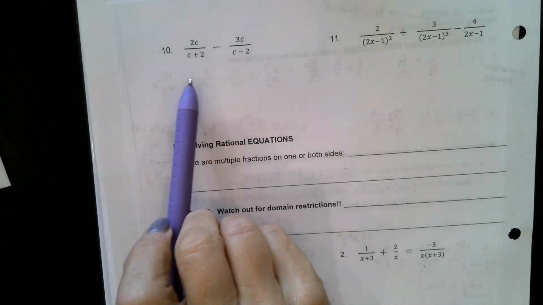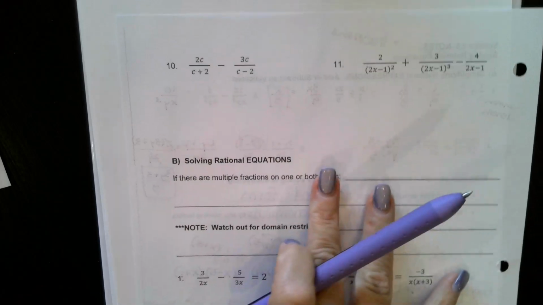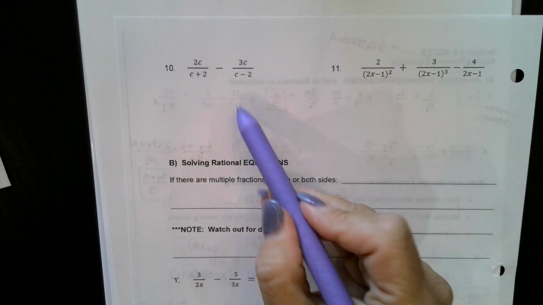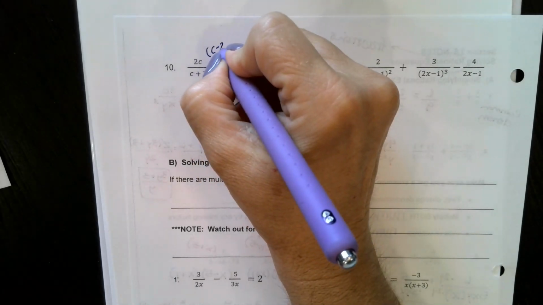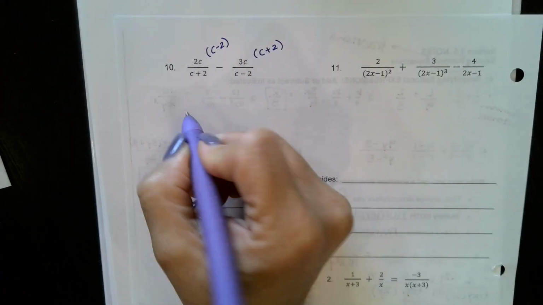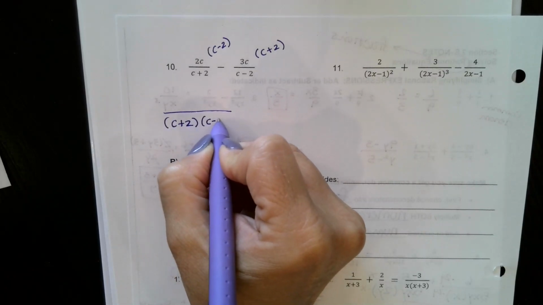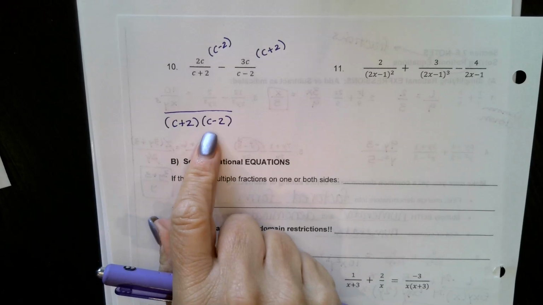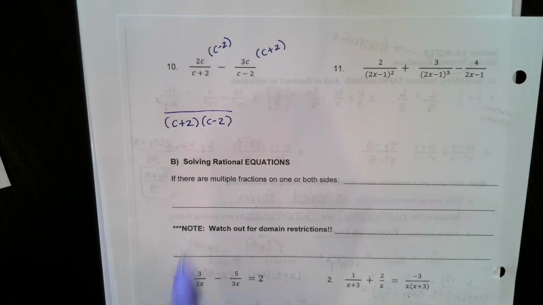All right, so if we look at these two, what we see is we don't have anything that's common. We do not have a common denominator. So if I have this, c minus 2 is what I need to add to this side, and c plus 2 is what I need to add to this side. So my common denominator is going to be c plus 2, c minus 2, which hopefully you see as a difference of squares. I'm not going to do the math because I'm hoping something cancels out in the top.